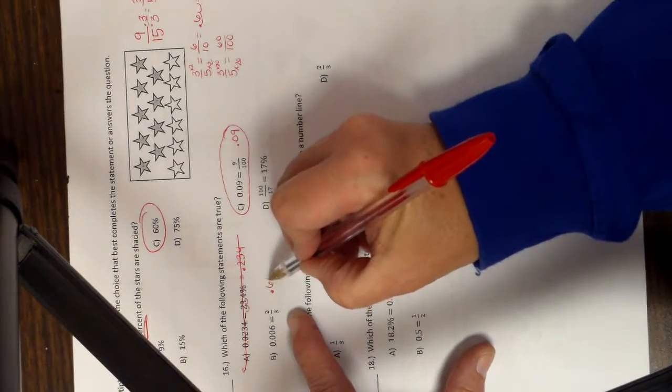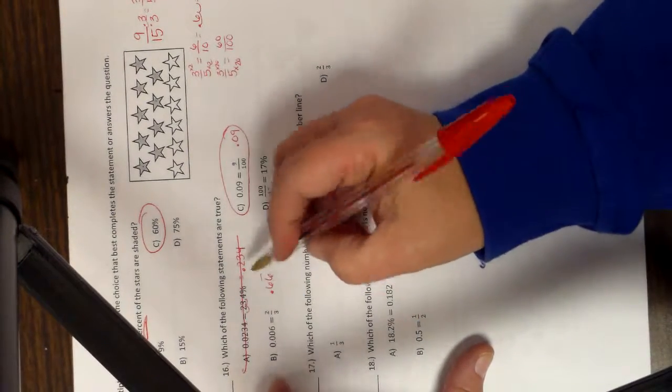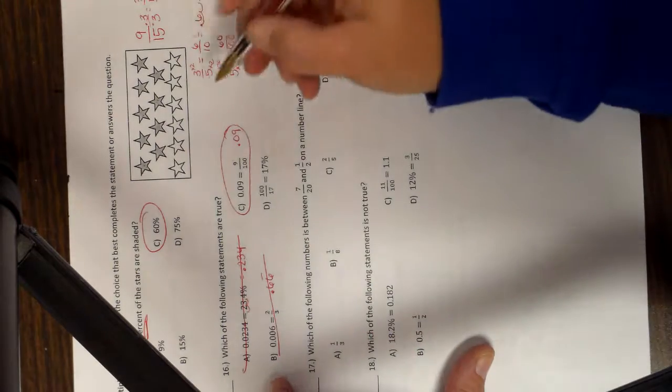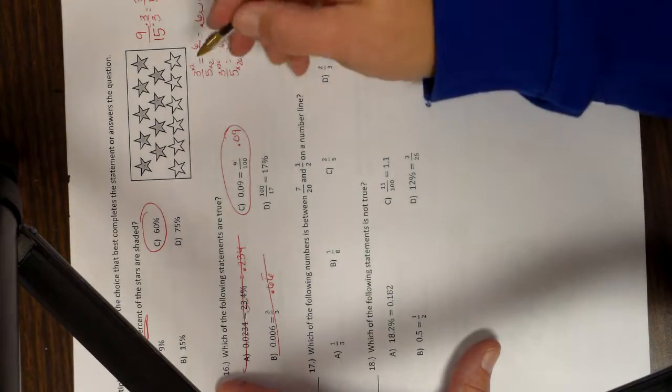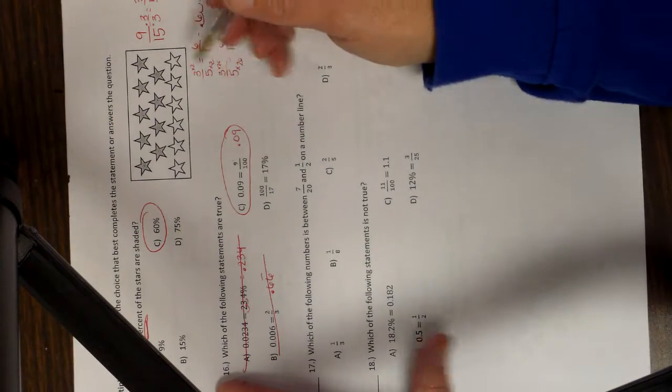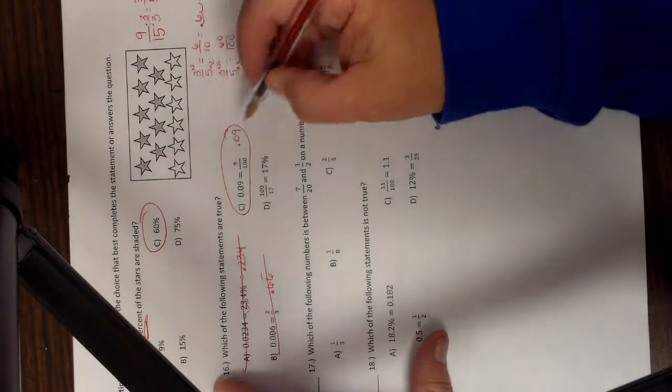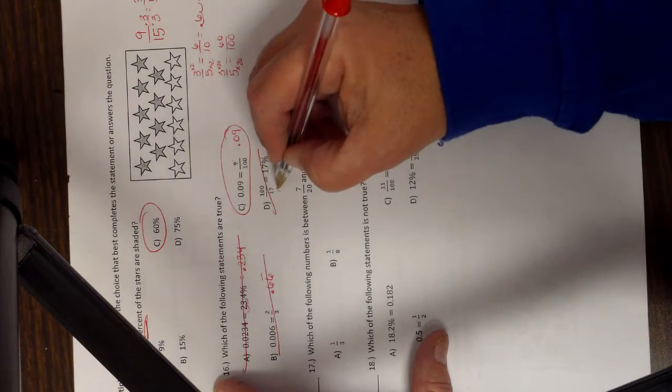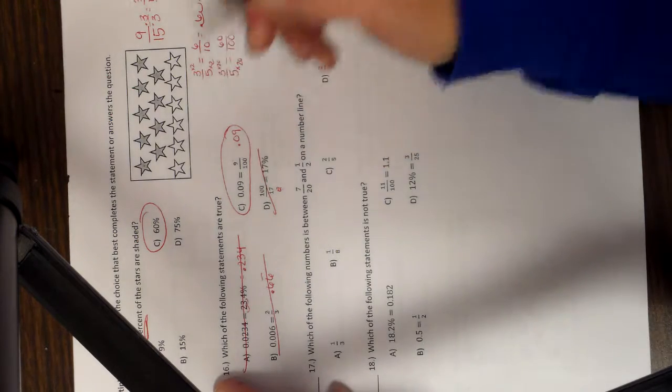2/3. Decimal .66 repeating. Is that the same as decimal .006? No, it's not. How many 17s are in 100? Is 100 over 17 equivalent to 17%? I hope you're not trying to do the work because you know it's not. 17 over 100 is, but not 100 over 17.